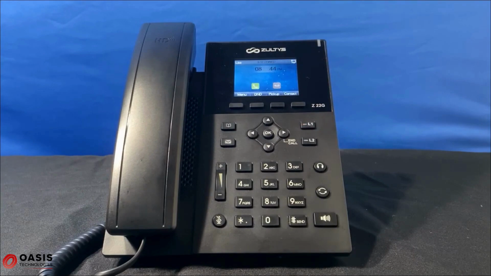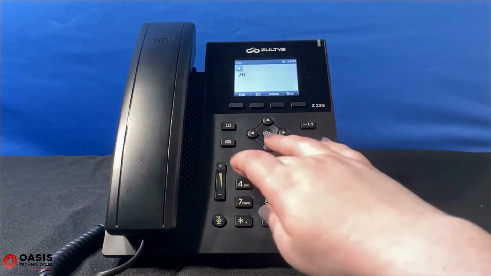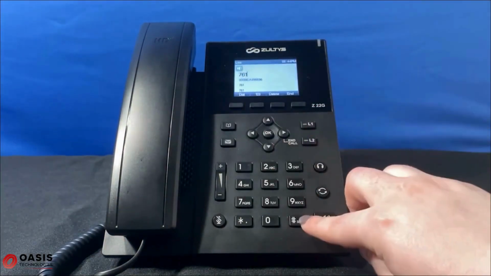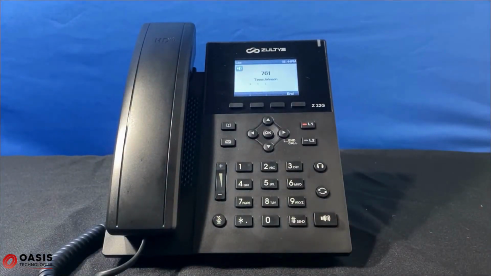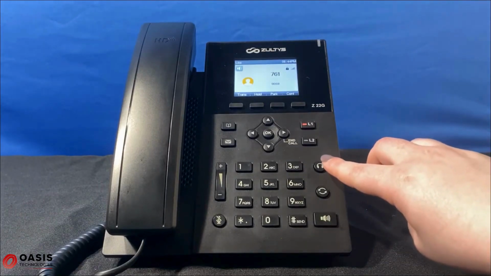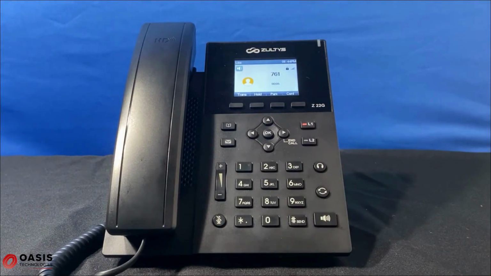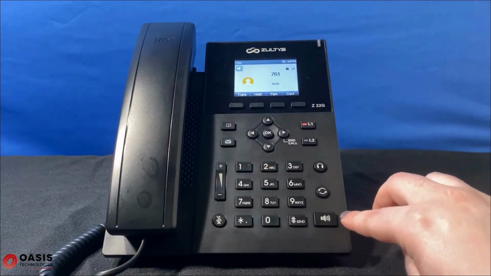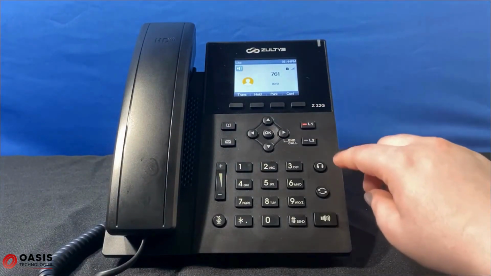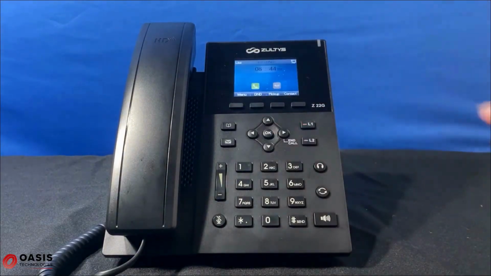To make an outbound call, dial the number and pick up the receiver. Or you can click the send key or the speaker key. This way the call will immediately ring on speaker. And click on the headset button to hear the call's audio in your headset. To end the call, you can hang up the receiver or tap the speaker to end a call if you're using a speaker. Or you can press the end call button here.